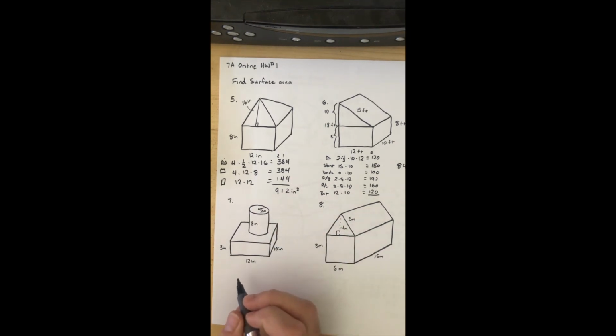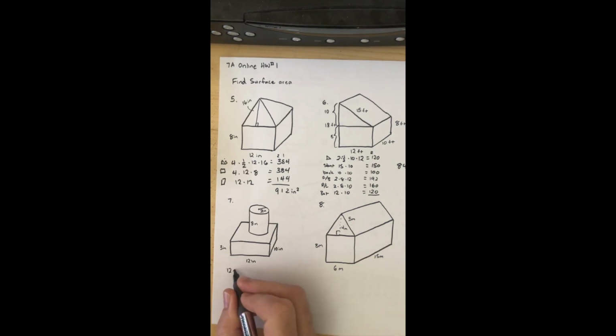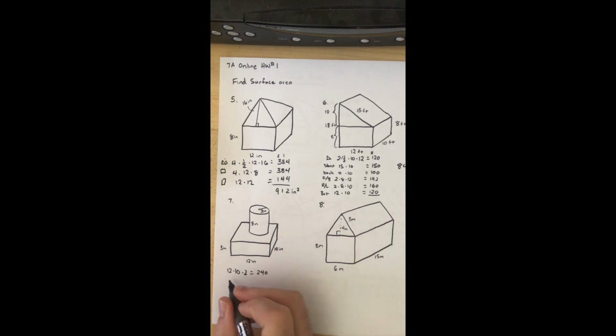So I've got, if you remember the triangle method I told you before, it's 12 times 10. It's the base times the length times the height times the base. And there's 2 for each of them. So 12 times 10 is going to get me the bottom and the top. And there's 2 of them. So that's 120 times 2. That's 240.